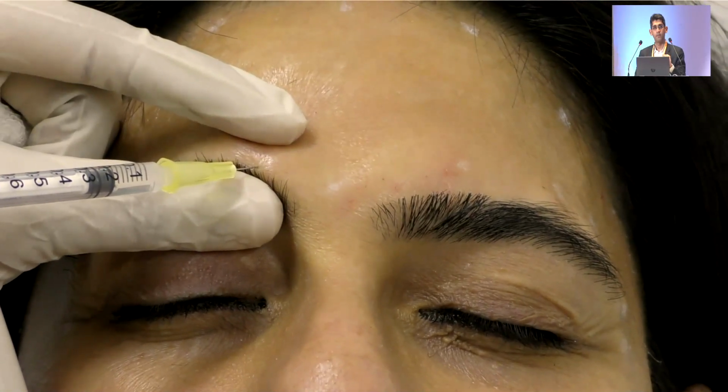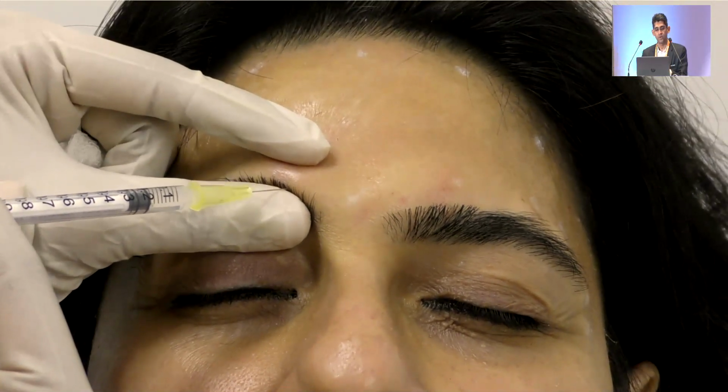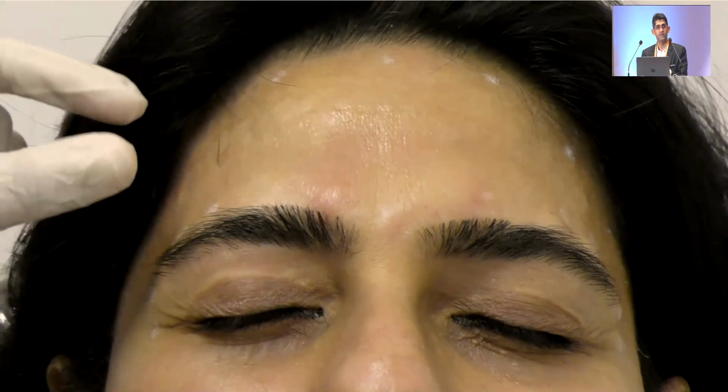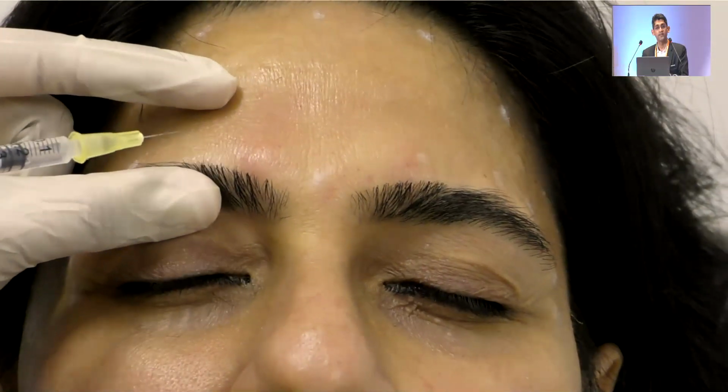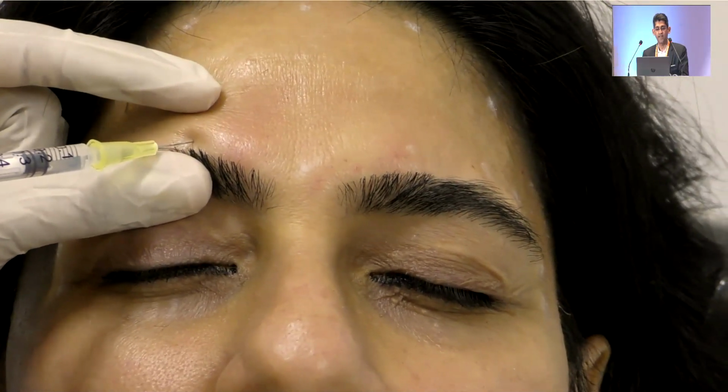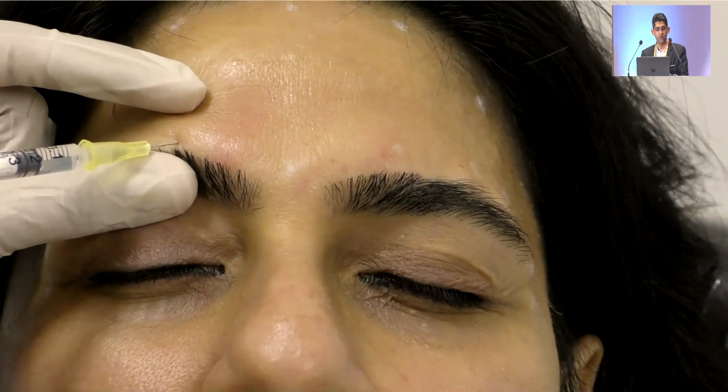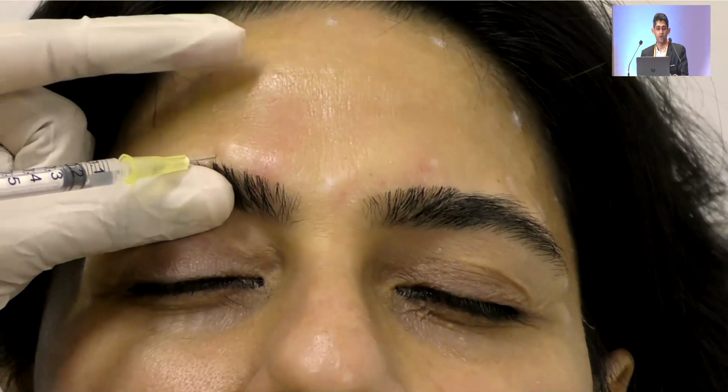Usually you keep a thumb beneath the orbital rim, because when you keep a thumb beneath the orbital rim, the chances of diffusion in the LPS are less. Ask the patient to frown and see till where the tail of the corrugator extends. So again, I'm keeping a thumb beneath the orbital rim as a safeguard.